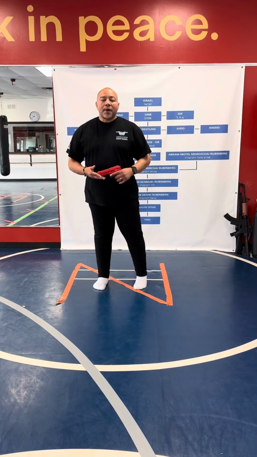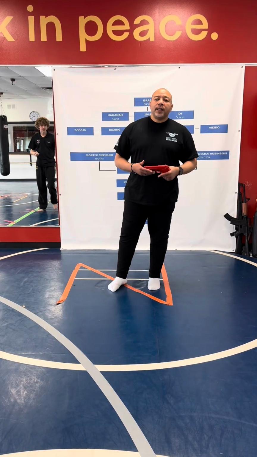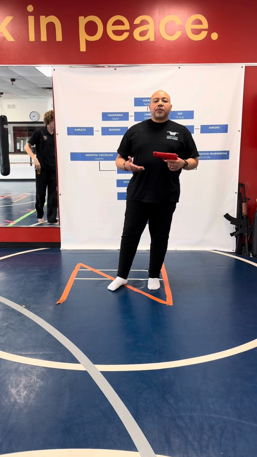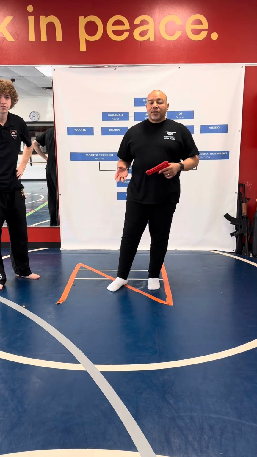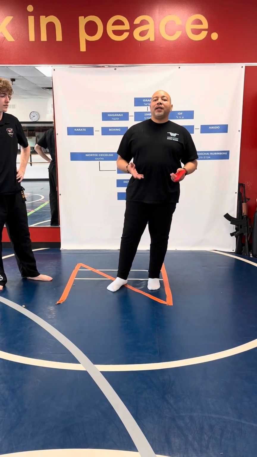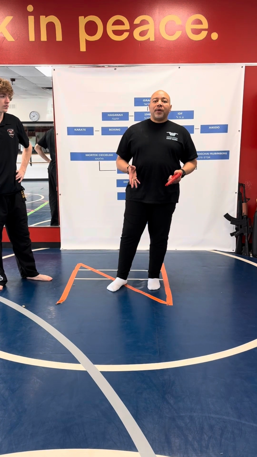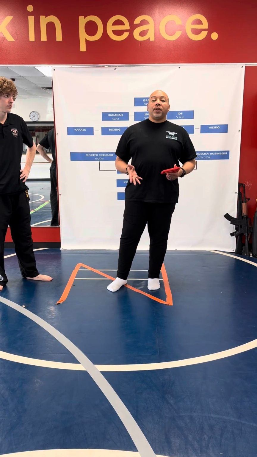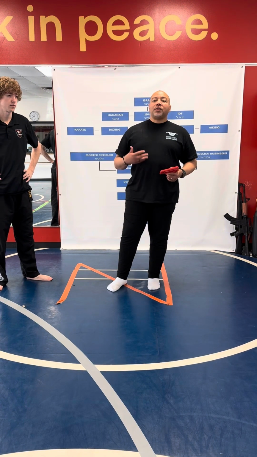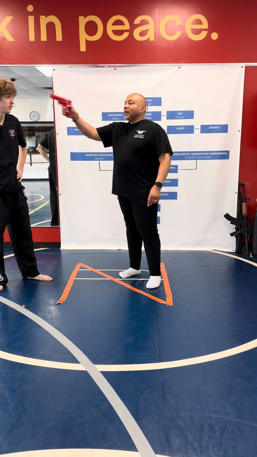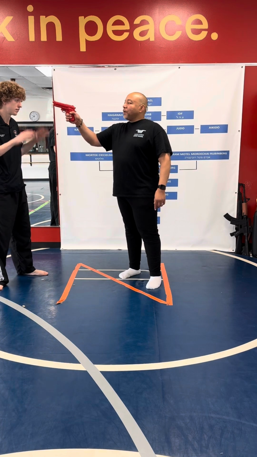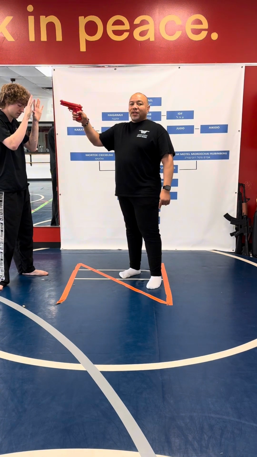Cool. So what we're talking about today are weapons, right? Differences between gun threats, gun attacks, differences between knife threats and knife attacks. A knife threat or gun threat, they basically have position on you, trying to get something from you, trying to get you to do something. So if I'm here, this is a gun threat, right? I have it at your face, I'm trying to intimidate you.